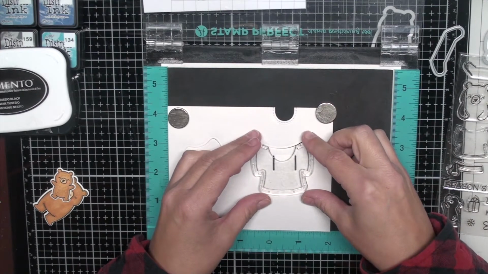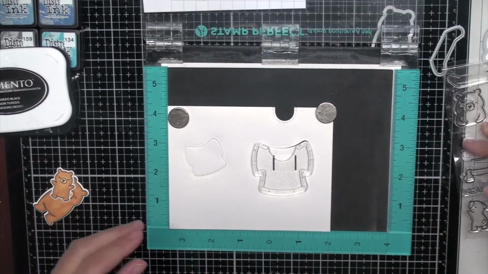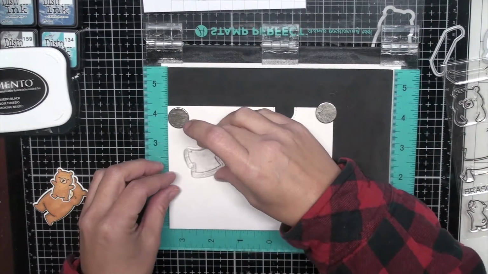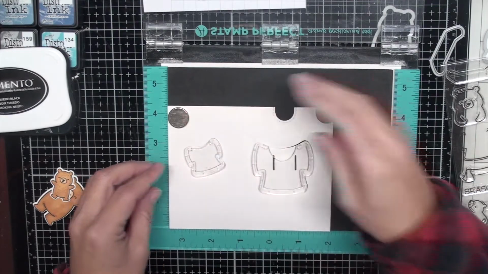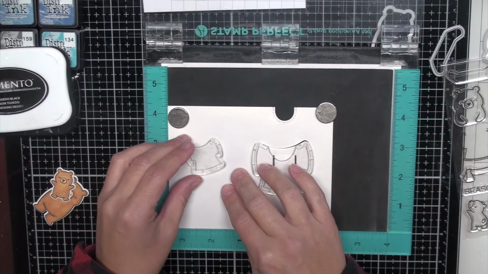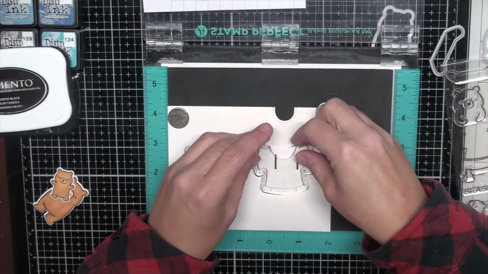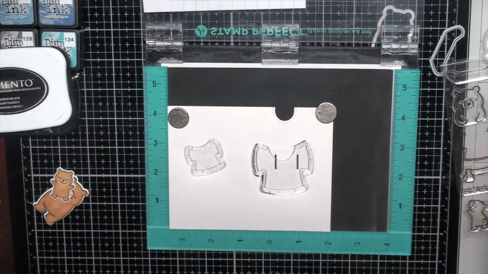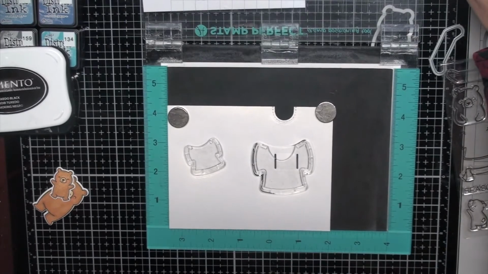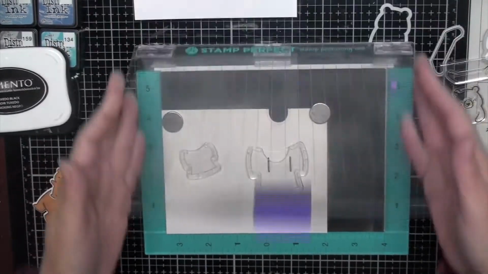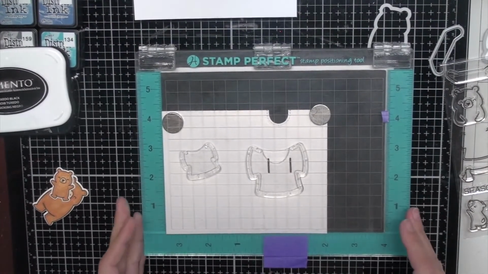Just like that. And we'll do the same thing with a smaller one. Okay. Yep. And now I can just go ahead and stamp that down. Close the lid.